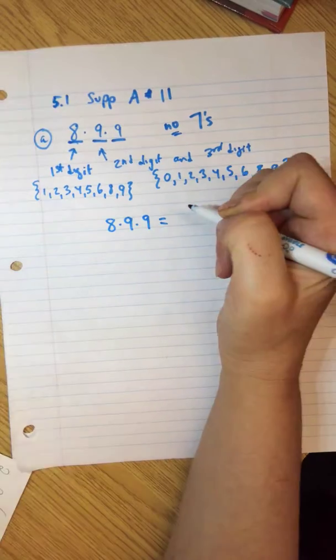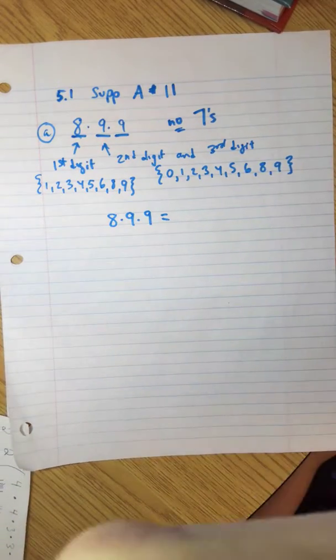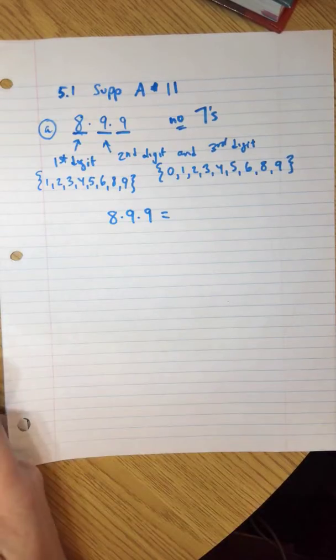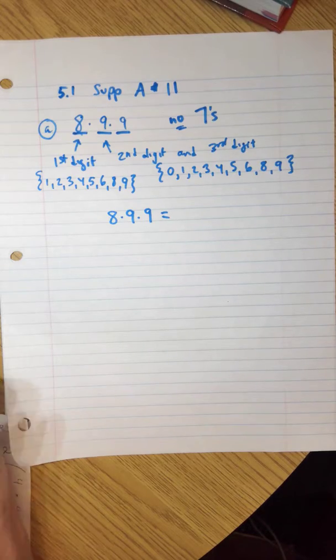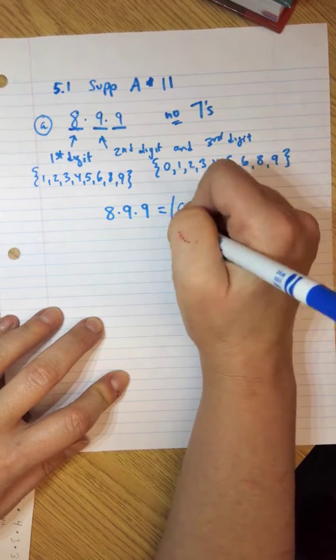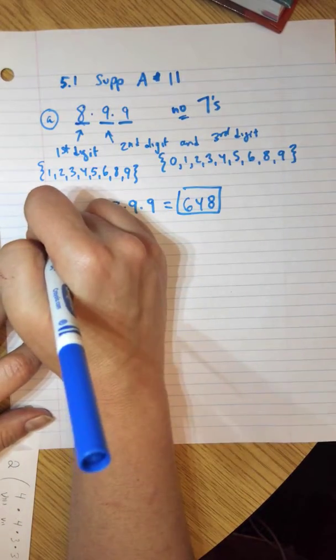We can use our calculator for that. In fact, I'm going to get my calculator up, because you can have a calculator on the quiz, so life is great. 8 times 9 times 9 is 648. Yay, technology. 648.